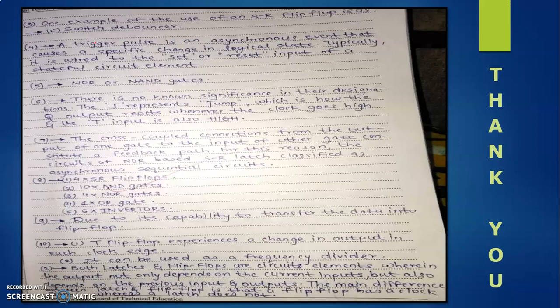Next is the 5th: a basic SR flip flop can be constructed by cross coupling of which basic logic gate? You can see that it only uses a NOR and NAND gate, so you have to write NOR and NAND gate. Next, write the significance of the JK terminal. There is no known significance in their designation. The J represented the jump, which is how the Q output reacts when the clock goes high and the J input is also high. The cross-coupled connection from the output of one gate to the input of the other gate constitutes a feedback path. For this reason, the circuits of NOR-based SR latch are classified as asynchronous sequential circuits.